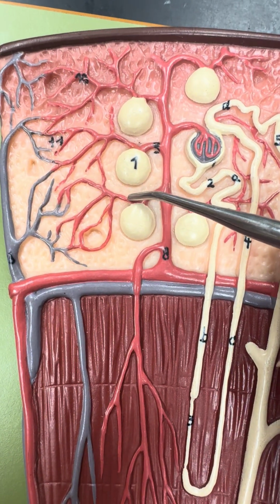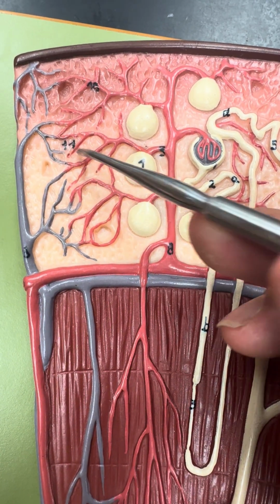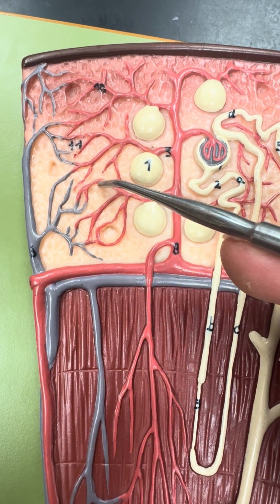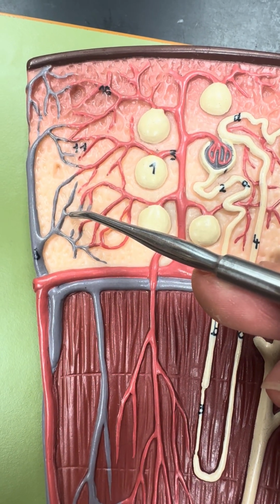As you see here, the blood flows out of the efferent arteriole and goes into this structure here, which we call the peritubular capillaries, where you see the red changing to blue.